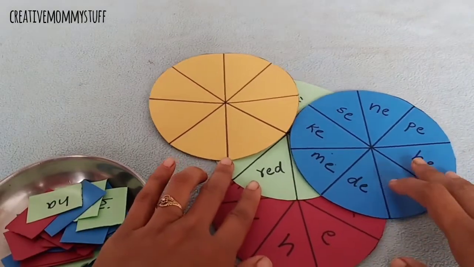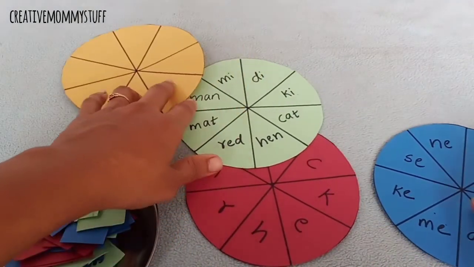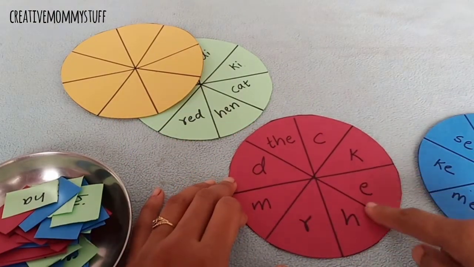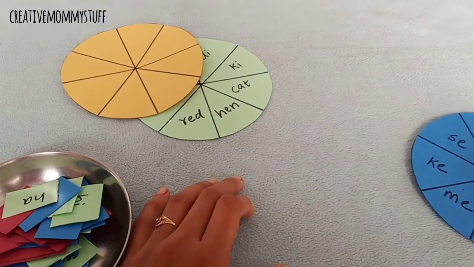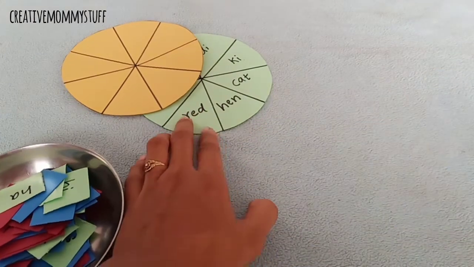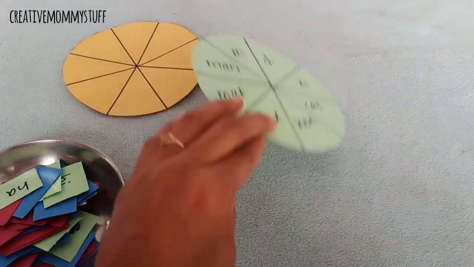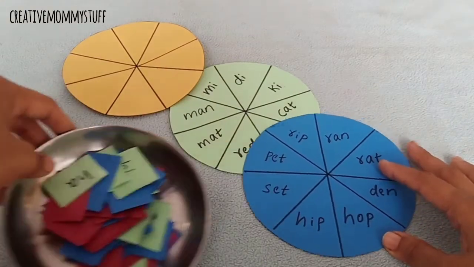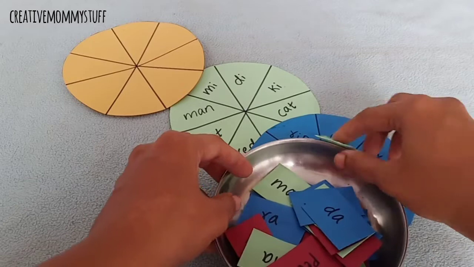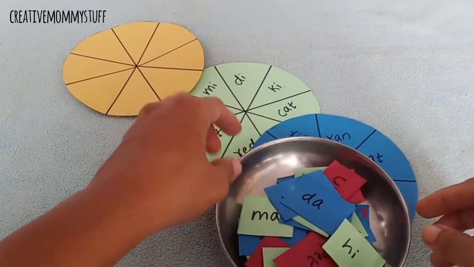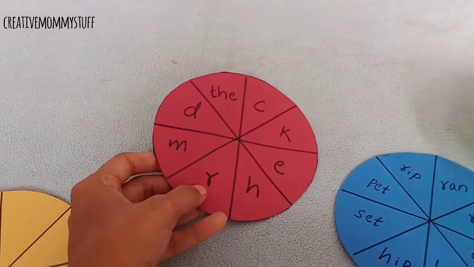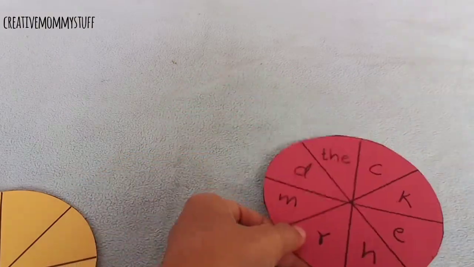Here I have made this visual discrimination activity. As you can see, a circle, and here I have written the letters of group 2 first, then the CV words, and next the CVC words. So let's see how this activity will go. Here we have the letters, the CV words and the CVC words. Let's start with the letters first.